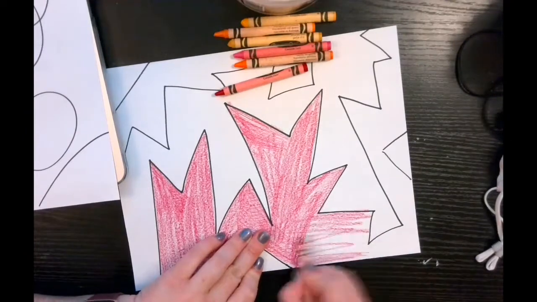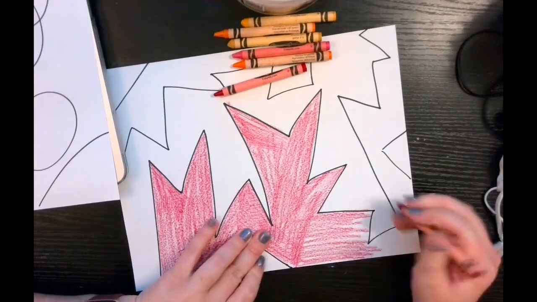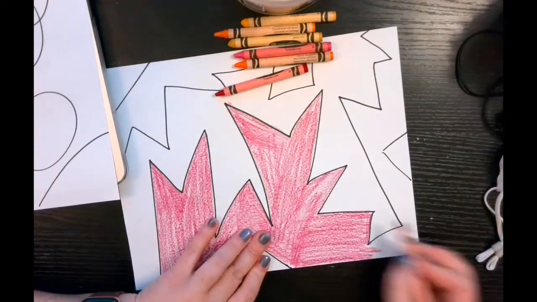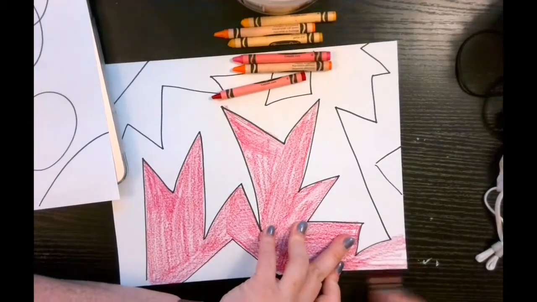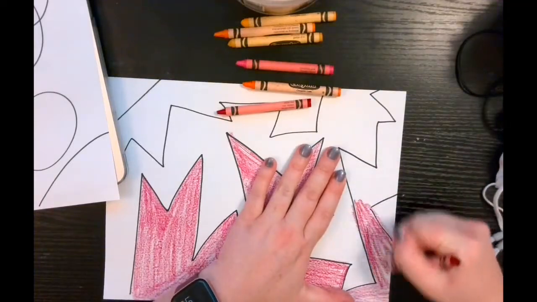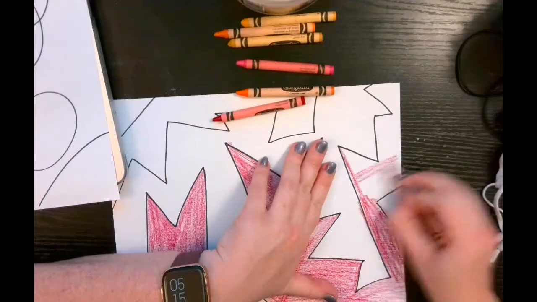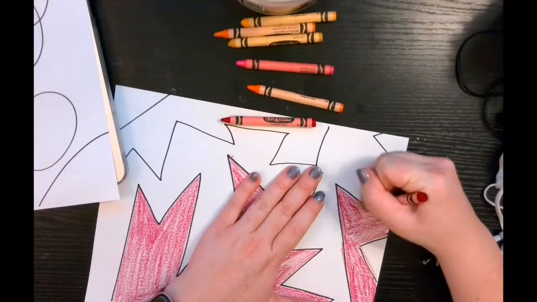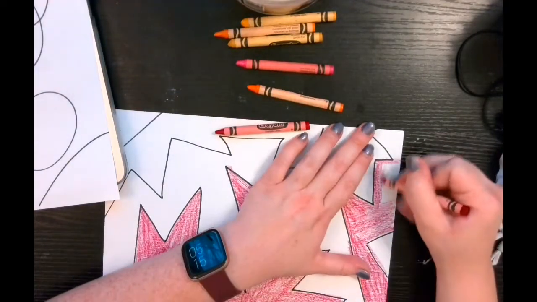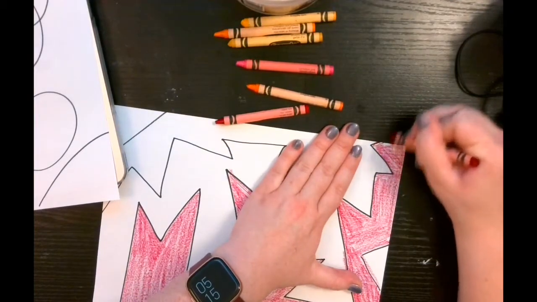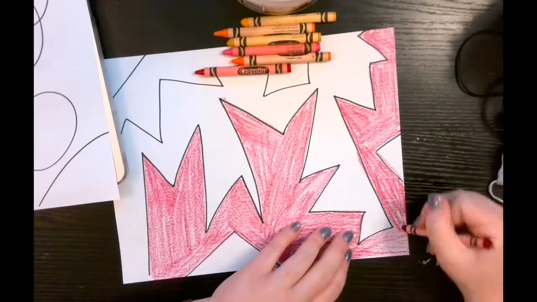So right now I'm just doing a rough color in. I'm not worrying too much about my craftsmanship at the moment, but you're going to see me add some more layers to it in just a minute. So I'm going to keep going. I'm going to keep covering that whole space. I'm noticing how this shape kind of goes all the way up to the side of my paper because the line has closed it in. I'm thinking about the edge of my paper as the other boundary for this shape.